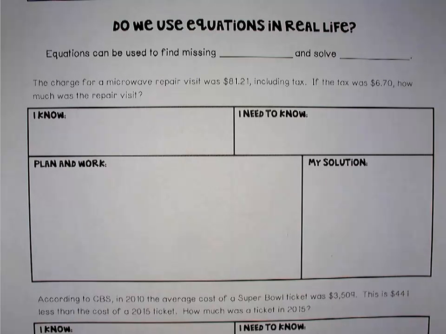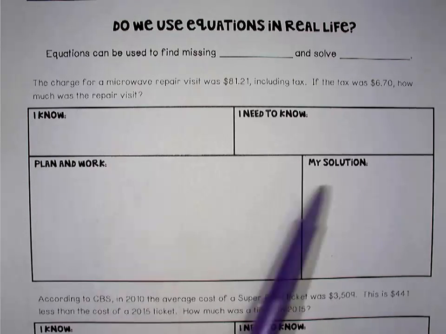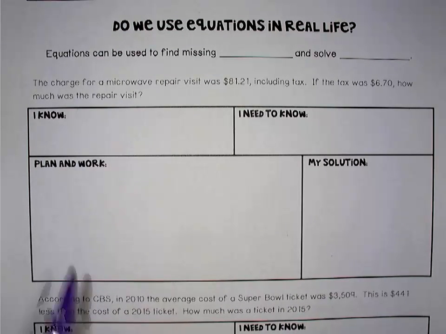All right, we are on equations, student handout, notes number 3, titled, Do We Use Equations in Real Life? So this is where we're going to start taking word problems and breaking them down to solve them. You're going to get familiar with this layout of I know, I need to know, plan and work in your solution. But let's start with the top with our sentence.